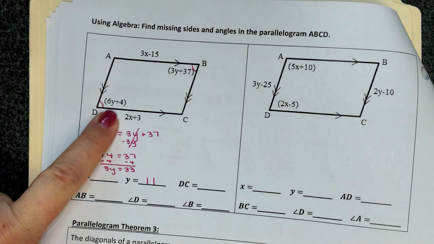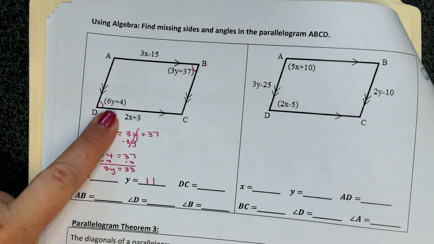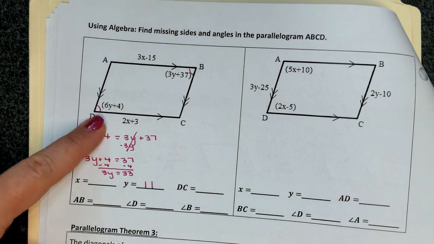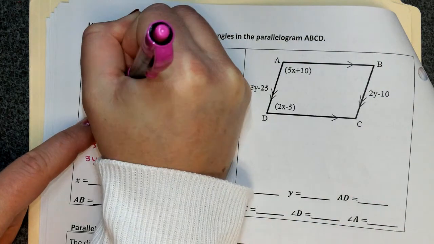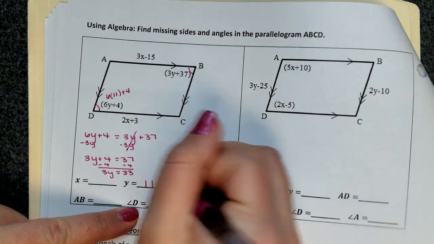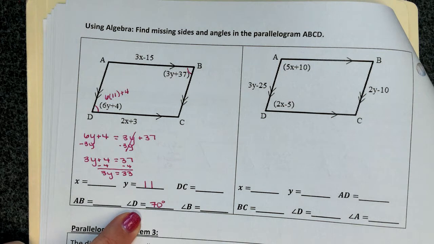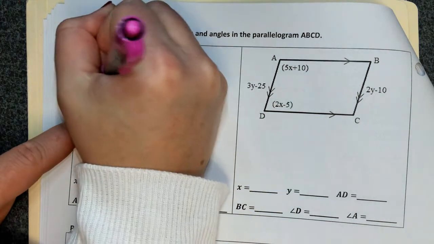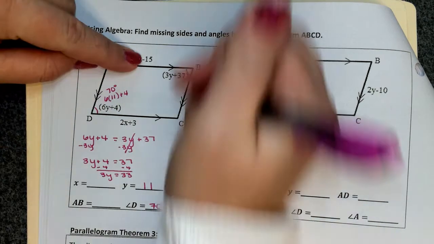If I plug this back in up here, I can find the measure of angle D, which I need. So plugging it back in, 6 times 11, which is 66, plus the 4, we're going to get 70 degrees for angle D. What should I get for angle B? 70. So that's what I'm looking for.